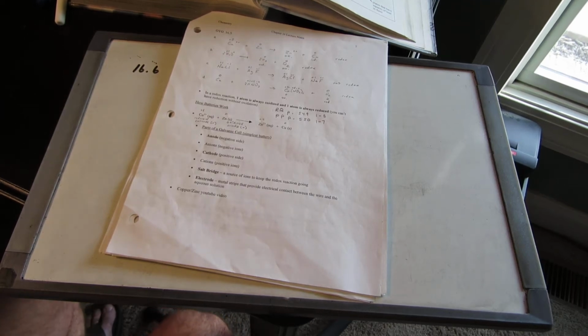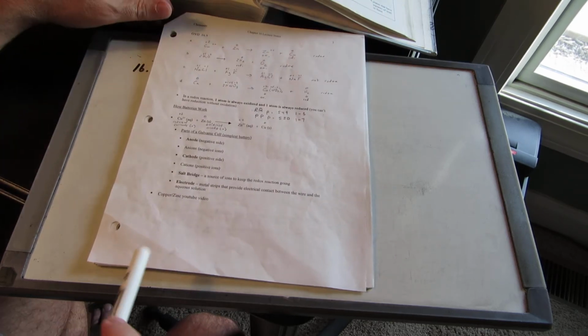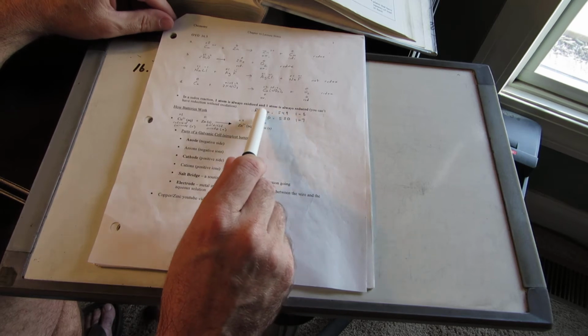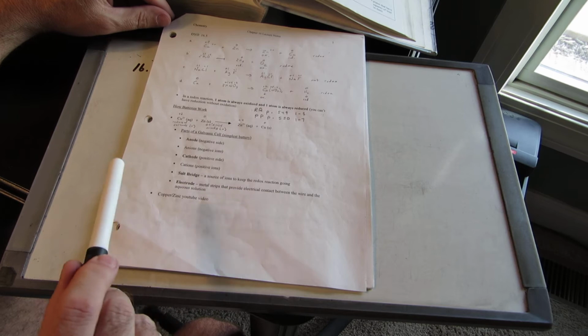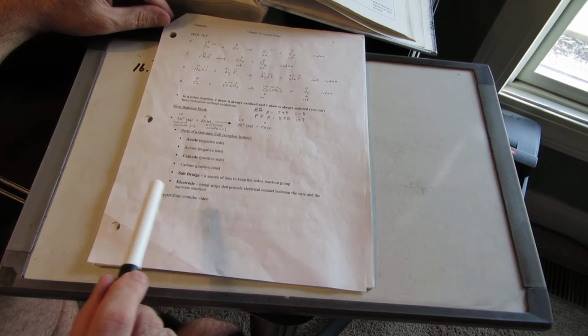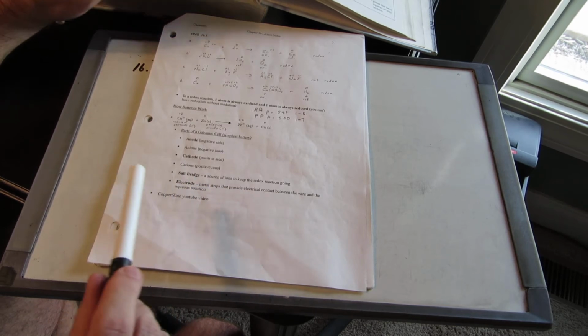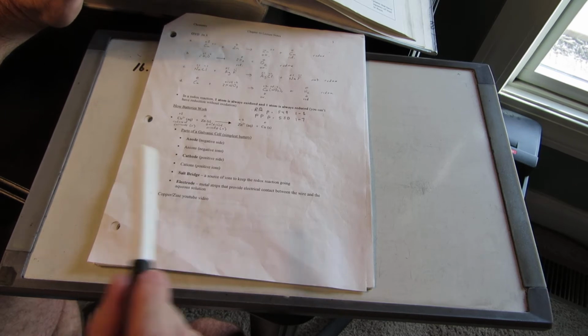Okay, this is our third chapter 16 video. We left off at On Your Own 16.5 last time, and hopefully you've started to work review questions 1 through 5 and practice problems 1 through 7. And this video is going to be about how batteries work, specifically the simplest kind of battery, the galvanic cell.